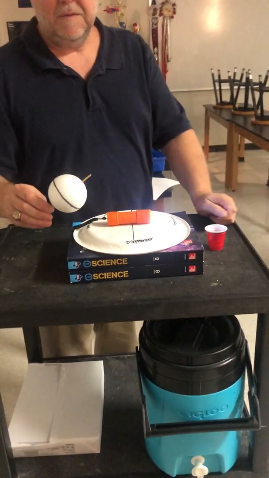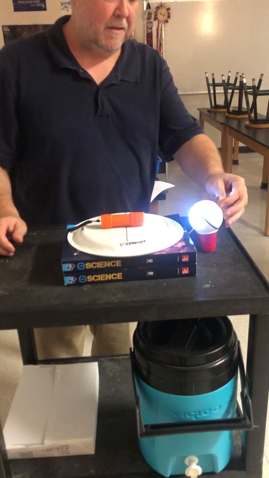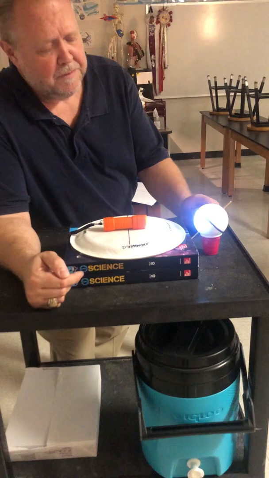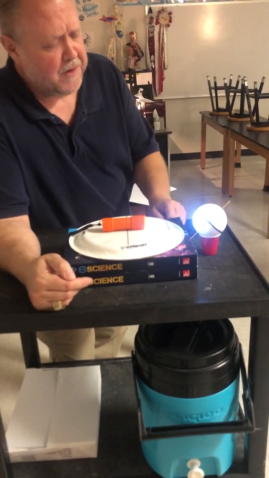That tilt is what gives us our seasons, because sometimes you get more heat, and sometimes you get less heat. The sun's light has heat in it. So whichever hemisphere is getting more light, it's getting more heat. So let's take an observation about this right here.